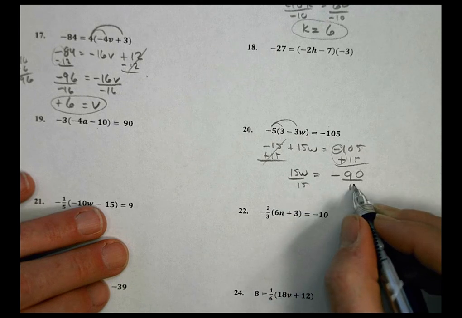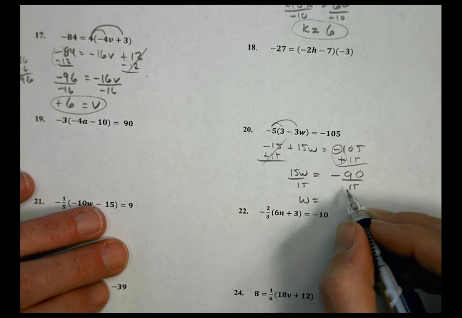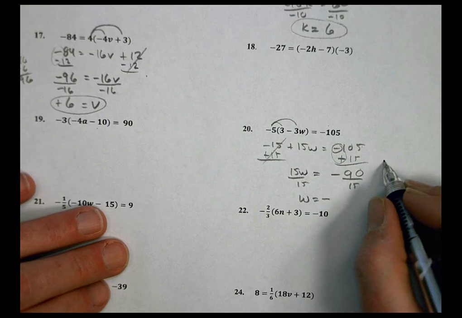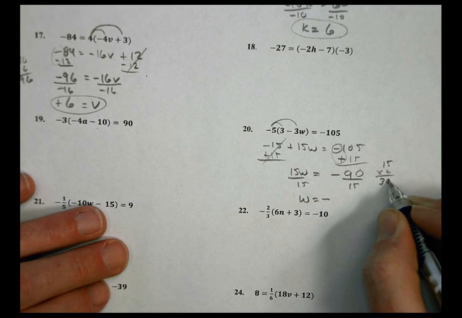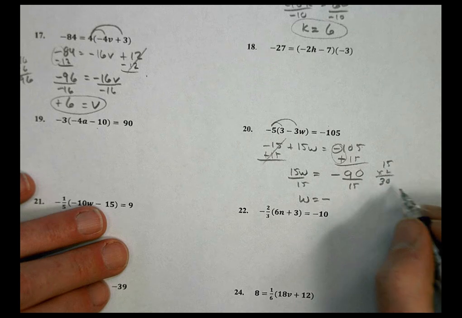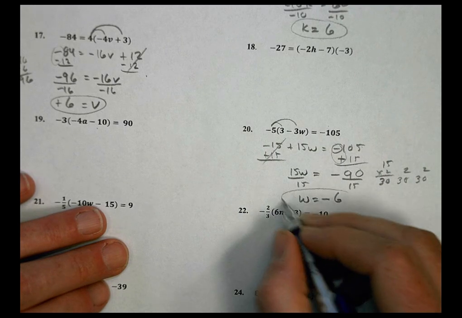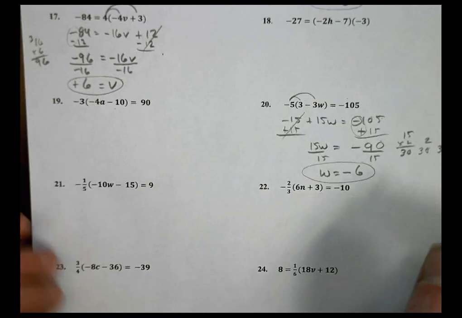We'll divide both sides by 15. w is going to be equal to something that's definitely negative. How many 15s are in 90? Well, 15 times 2 is 30. So I know there's 2 in 30. And I have 30, 60, 90. So it's 2, 4, 6. I end up with negative 6 right there.